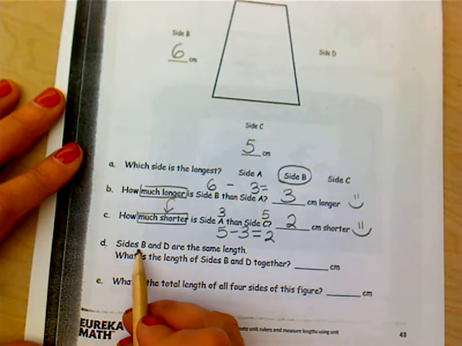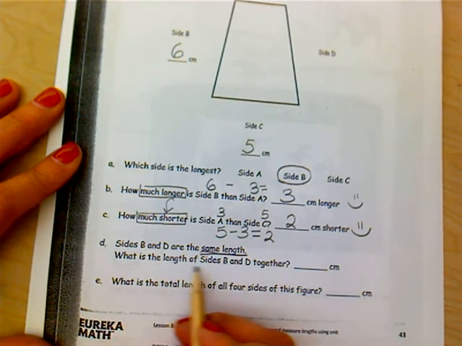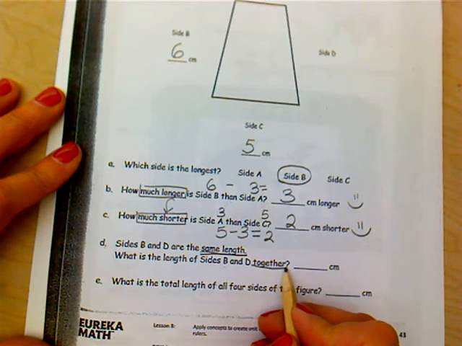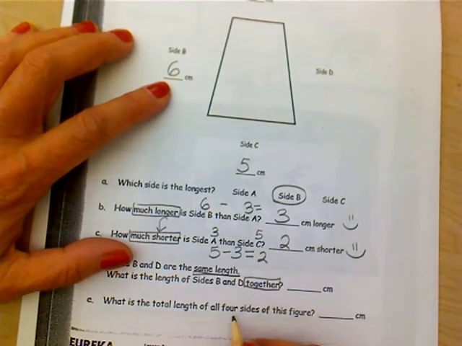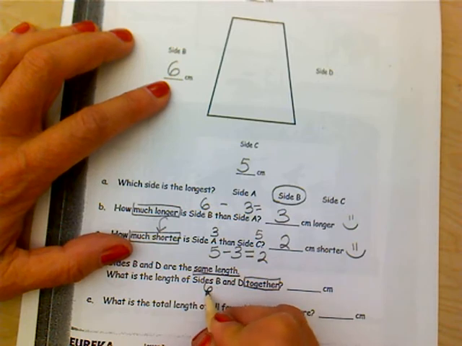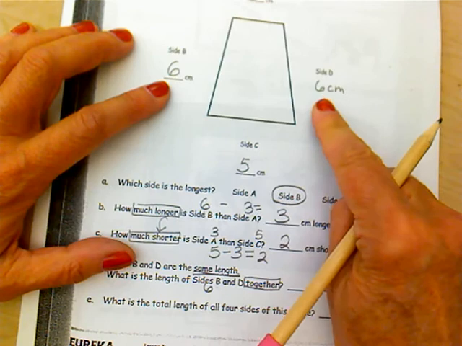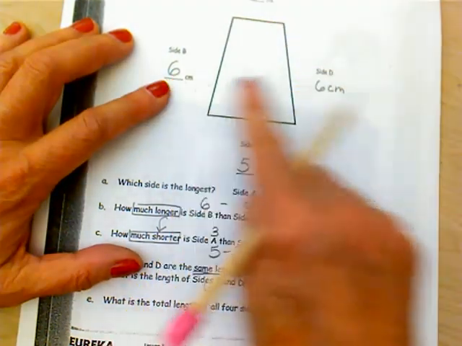Those are kind of tough. You really have to think about what's happening. So it says that side B and D are the same length. What is the length of side B and side D together? Key word there, together. So I need to know side B was 6 centimeters and side D is also 6 centimeters. They are exactly the same length as each other, and I can just tell by looking.